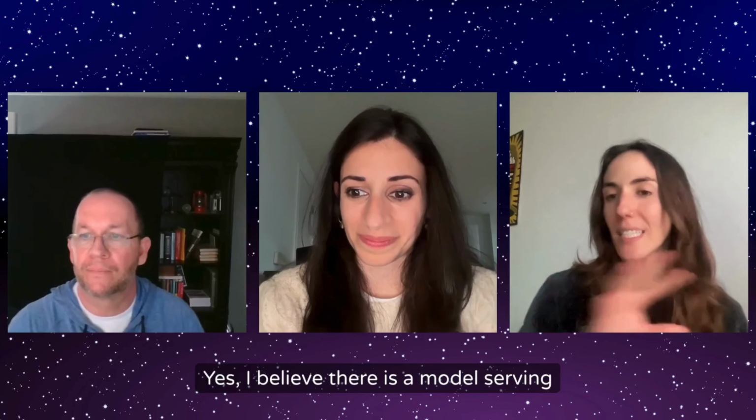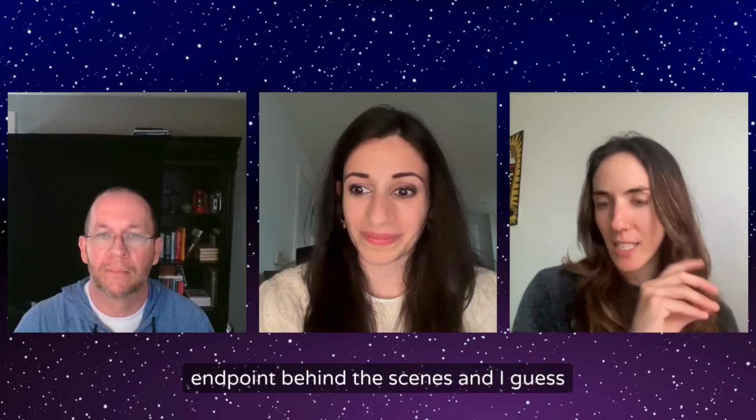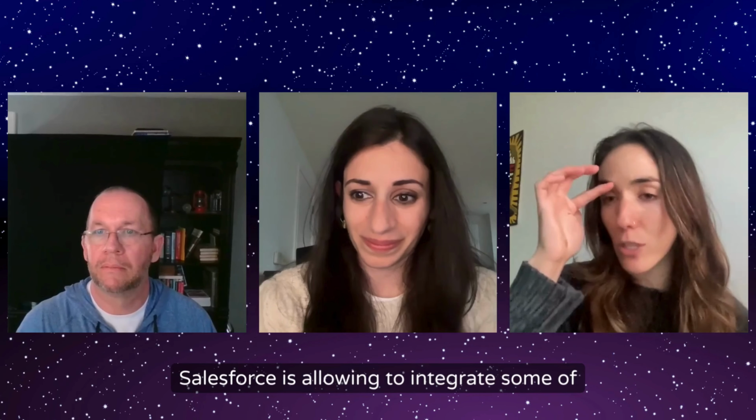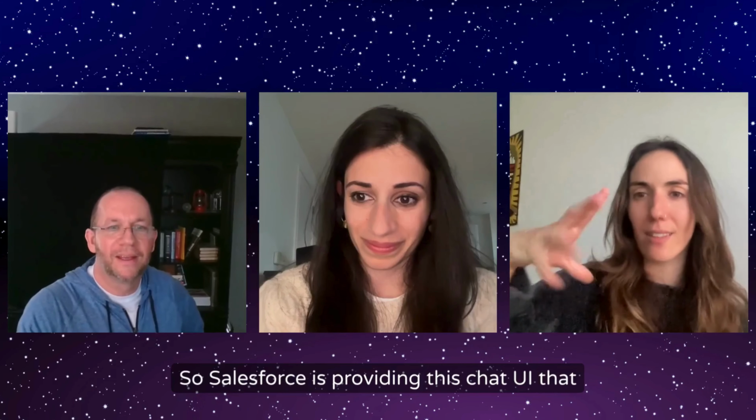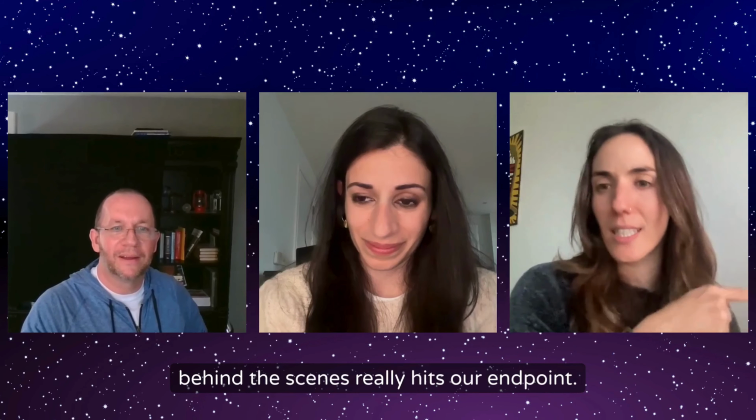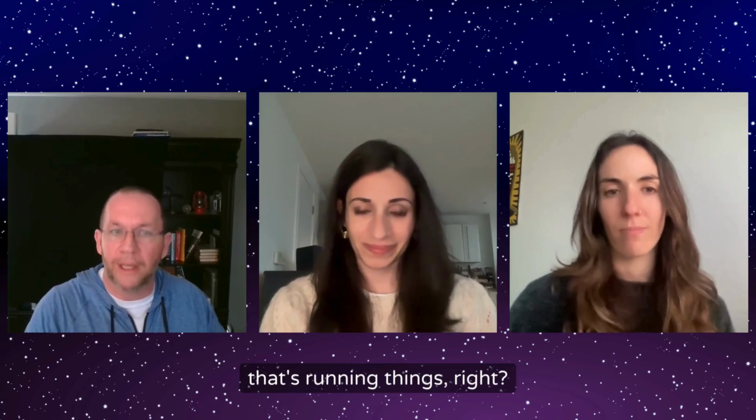Yes, I believe there is a model serving endpoint behind the scenes, and Salesforce allows you to integrate some of your tools. Salesforce is providing this chat UI that behind the scenes really hits our endpoint. Yeah, exactly. Good point. So there's a Databricks model serving endpoint that's the engine running things.